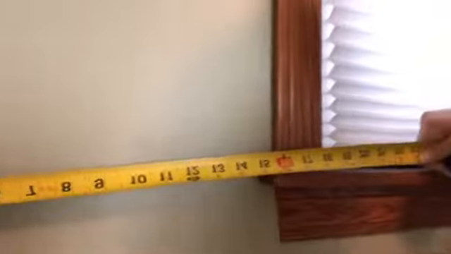The other measurement that we're talking about is how much you've got from the floor up. So this is the bottom of my window trim here. And if I come up with the tape, we've got 43 inches to the bottom of the trim. That is the absolute maximum that you can use.